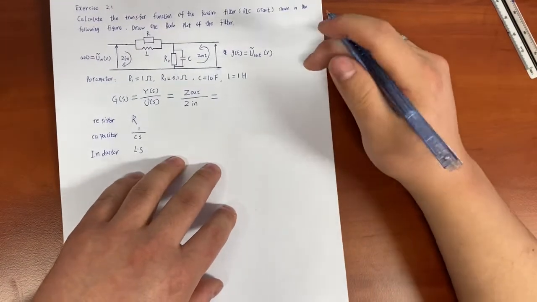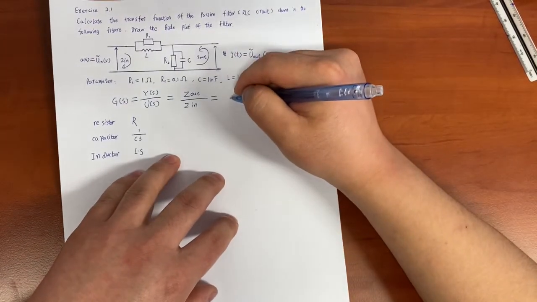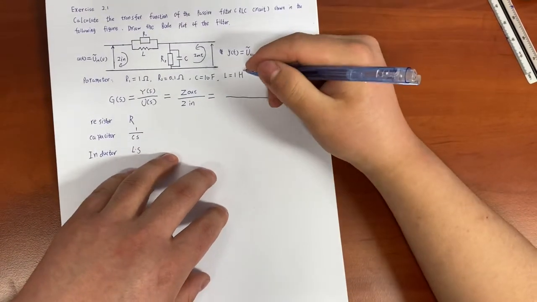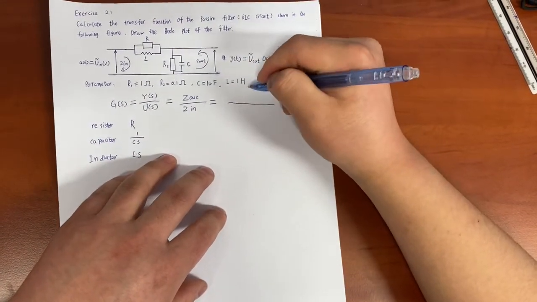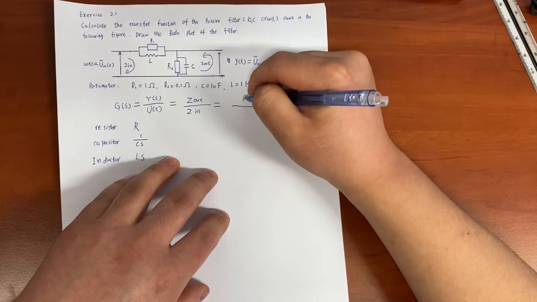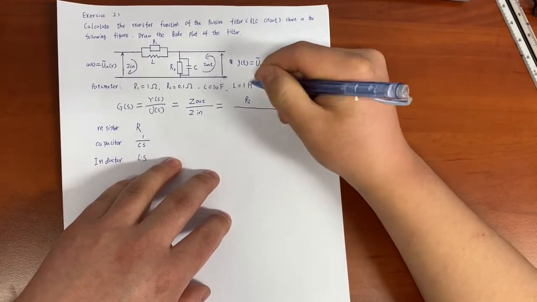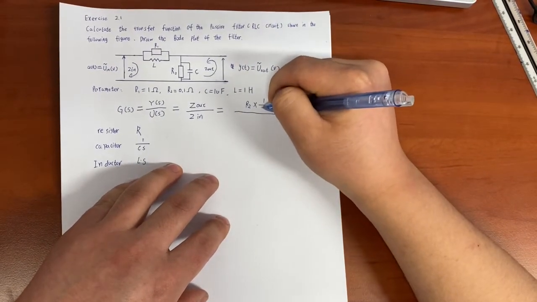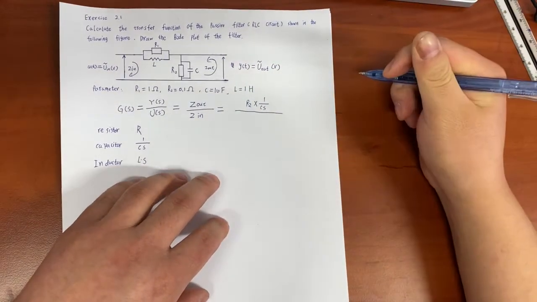Here we can write Z-out as this is a parallel connection, so this is equal to R2 cross product 1 divided by Cs.